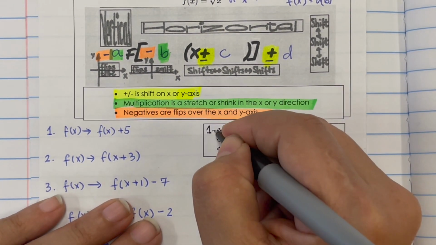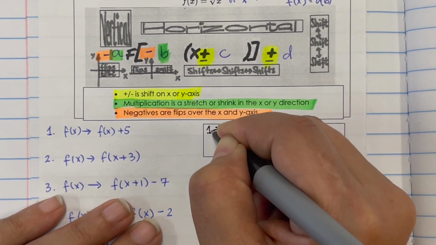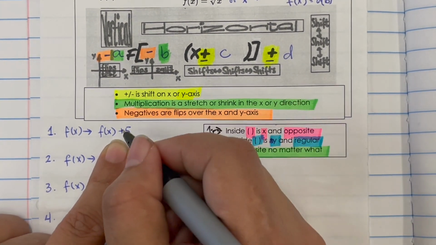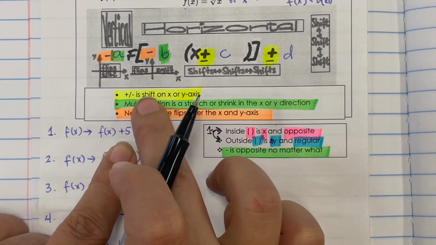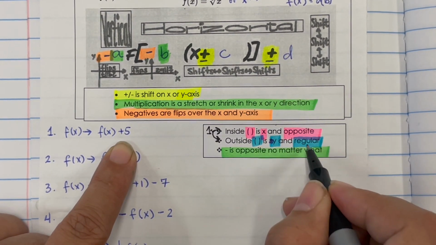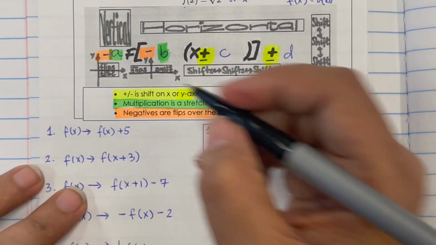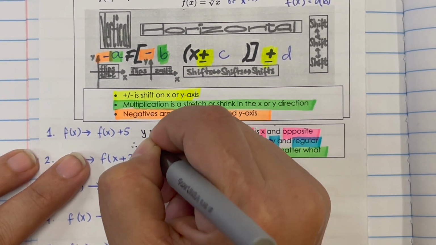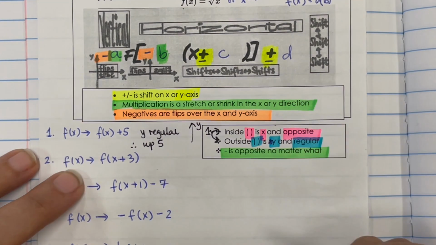The very first box you're going to ask yourself is this: is it inside or is it outside? So look at this example. It's outside, so it's y and it's regular. What does plus 5 do? It's going to be adding, so it's a shift in the y direction because it's y and regular. So you're adding 5, so think of the y-axis. It's going to go up 5.